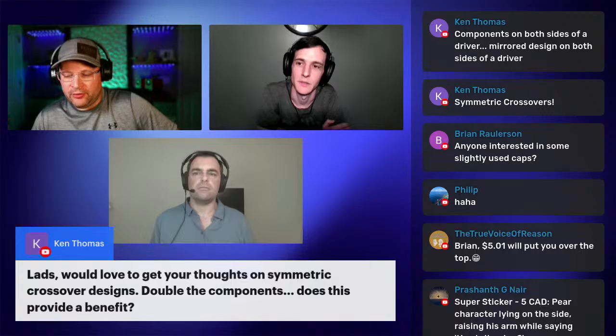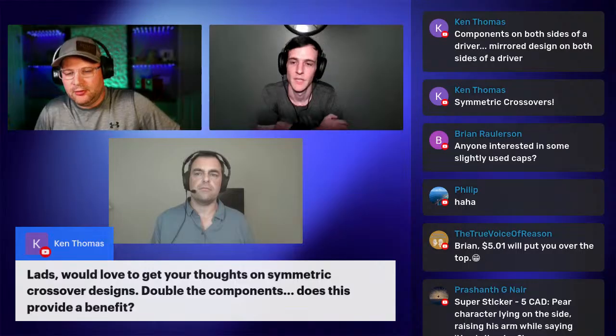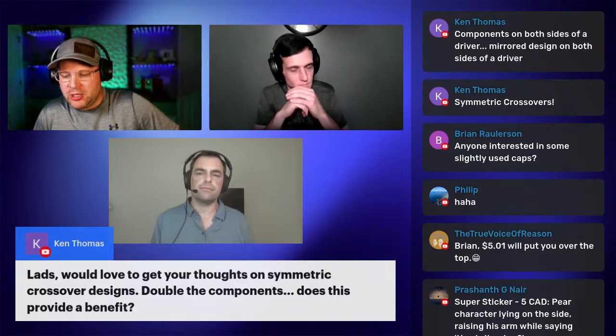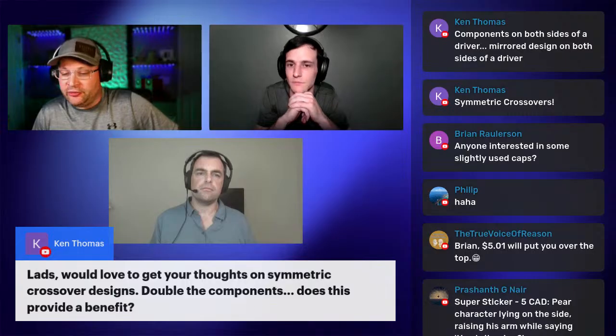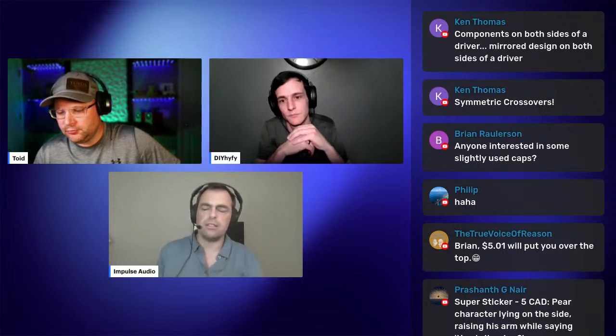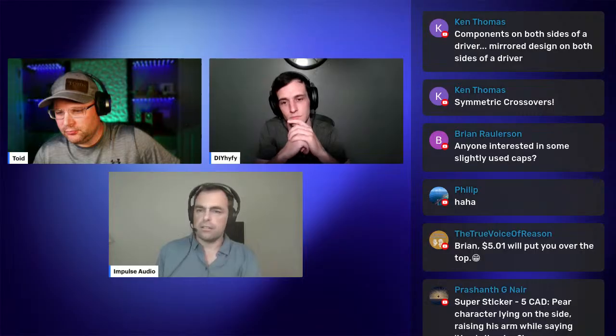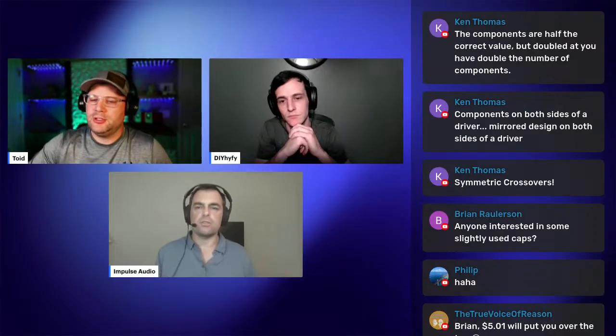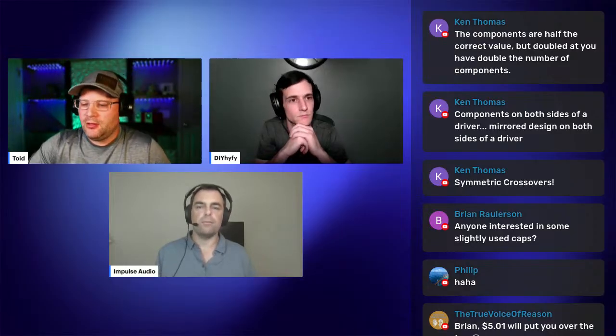If you put this into a crossover design simulator on the internet, it'll give you a mirror design, assuming you're using the same impedance driver, so 4 ohm. It will give you a mirrored design. But I usually find that not to be as good. Again, don't sweat those little details. Just focus on getting an extended flat frequency response with good integration, good off-axis response. Stick to the fundamentals that we know make a good speaker.